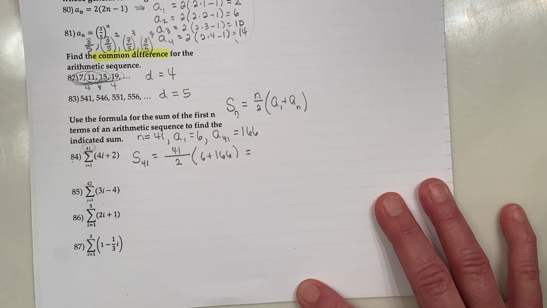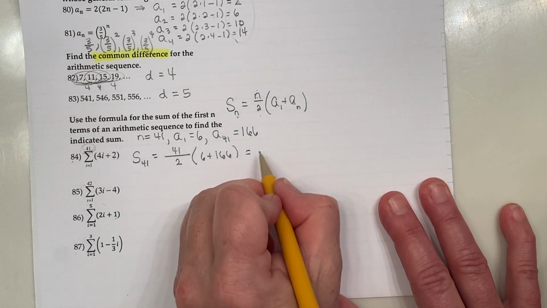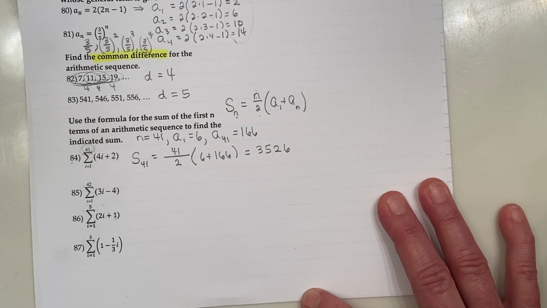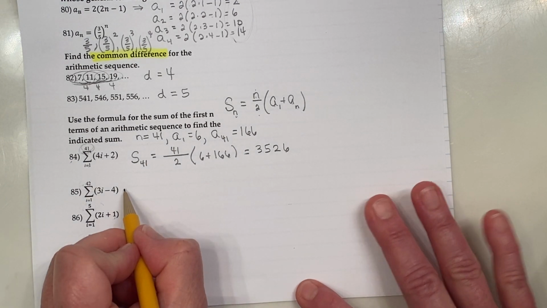Of course, we're going to go straight to our calculator. And looks like we're going to get 3526. At least that's what I got. Okay, not too bad. Okay, so let's look at this one right here.